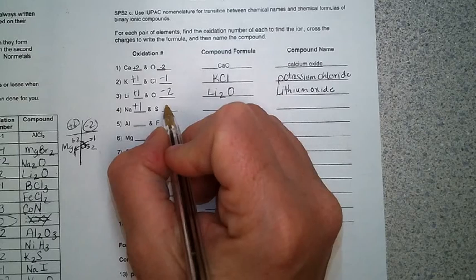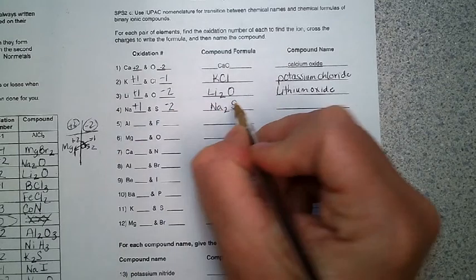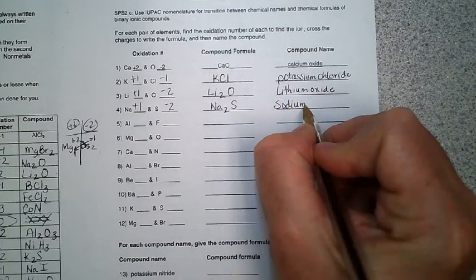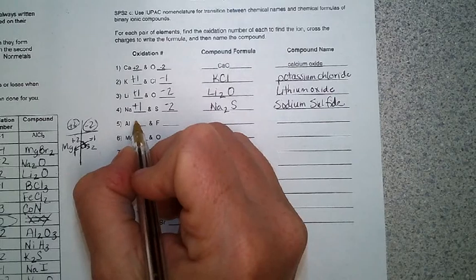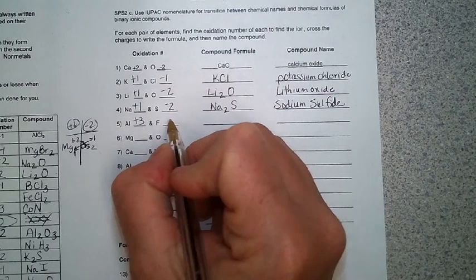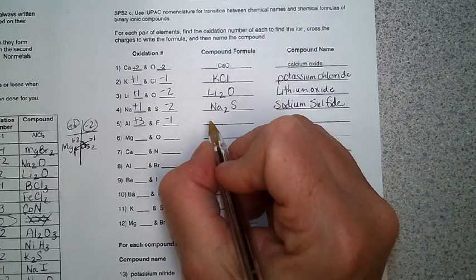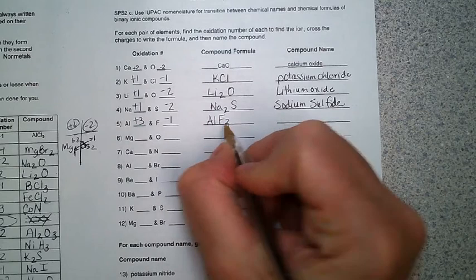So I'm going to end up with Na2S, sodium sulfide. Aluminum, +3, fluorine, -1. So I'm going to end up with Al1F3, aluminum fluoride.